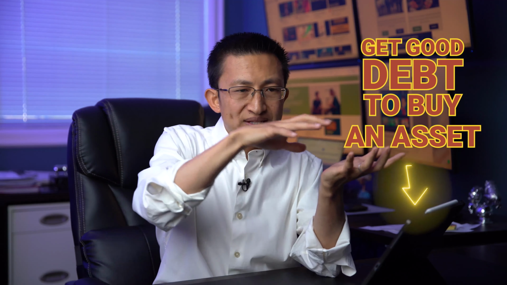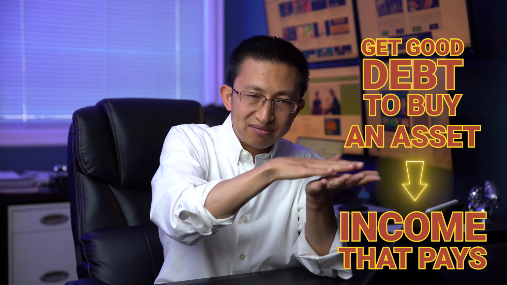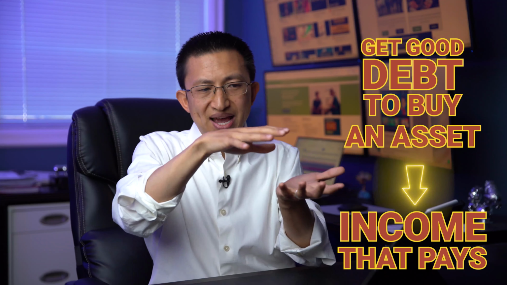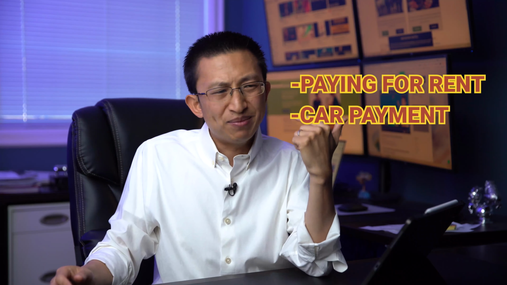So think of it in that way where, to take it a step further, what you want is to first get good debt, right, to buy an asset that generates enough income that pays for the service of the bad debt, and then take the difference, and then you can use it to pay off your car or some bad debt that you have, right? Or liabilities that you have, for example, fixed expenses, like paying for rent, paying for a car payment, paying for gas, paying for insurance. Now you have an asset that generates enough income. Well, that takes care of that for you.